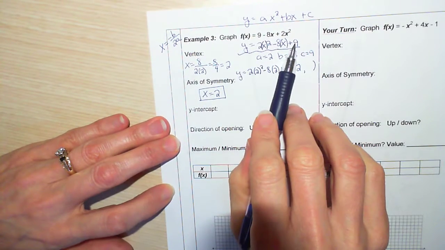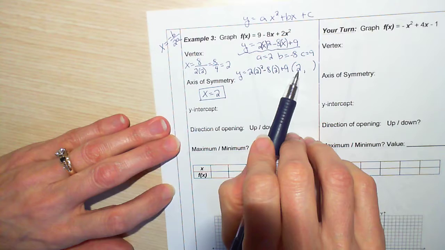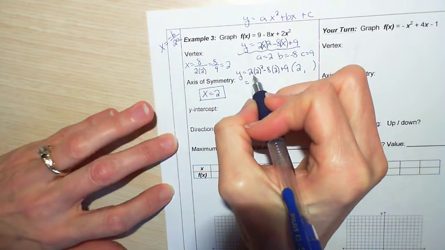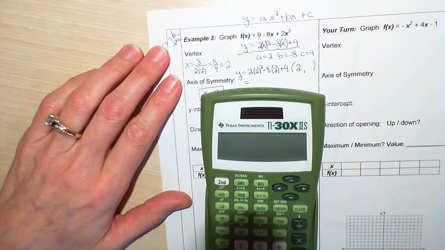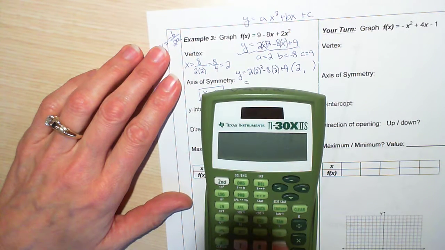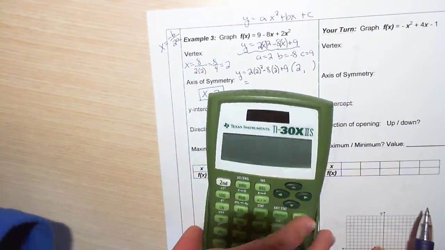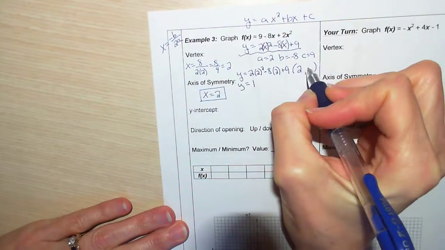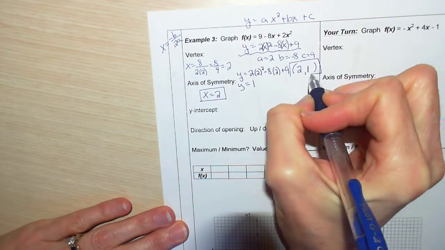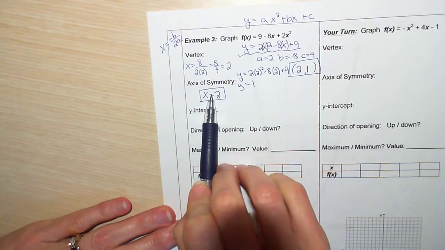So all I did was go to my equation. Wherever there was an x, I substituted in that 2. Now remember, if you use your parentheses, you can put that whole line in your calculator. So I would have 2 parentheses 2 parentheses squared, don't forget your squared, minus 8 parentheses 2 parentheses plus 9. And I get 1. So that tells me when x is 2, y is 1. That is my vertex. So now I have my vertex and my axis of symmetry.